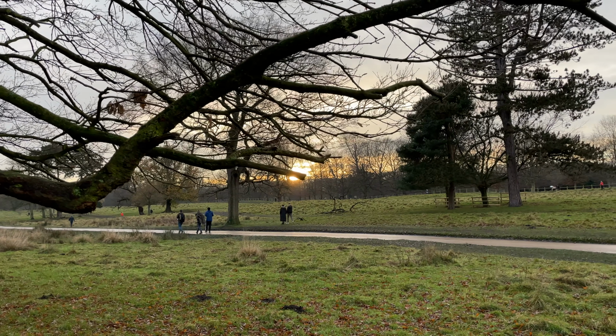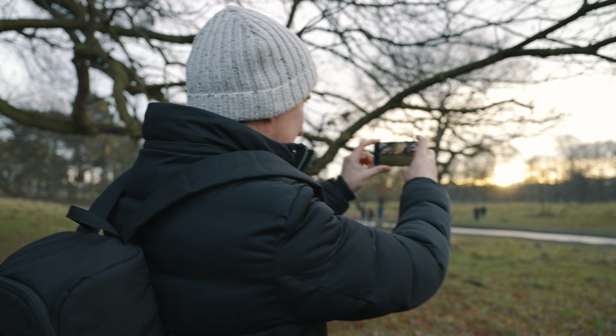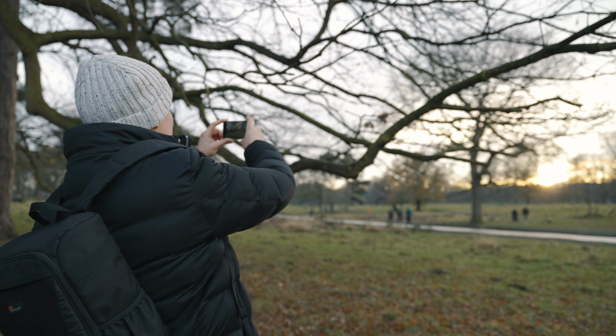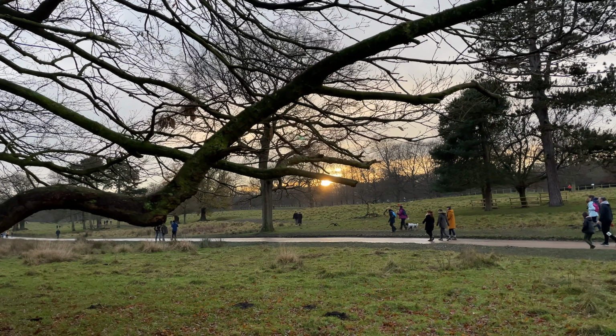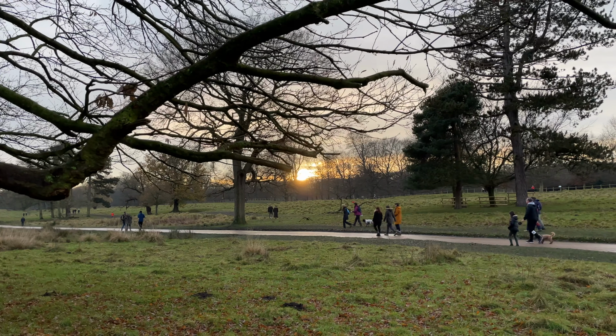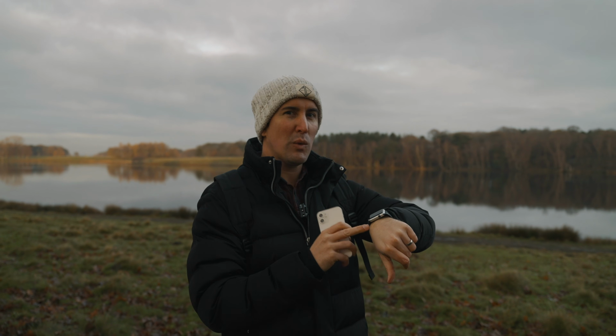It can be quite a nice shot. I'm going to try that again. I'm just going to expose for the sun. I'm going to lock that in. Okay, I'm going to block the light with the branch and then we're going to pull it down and across to reveal the sun.